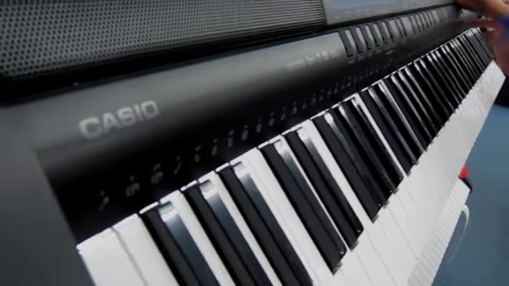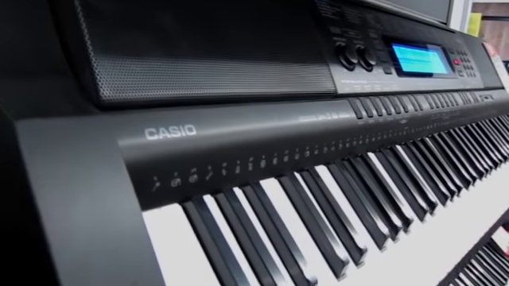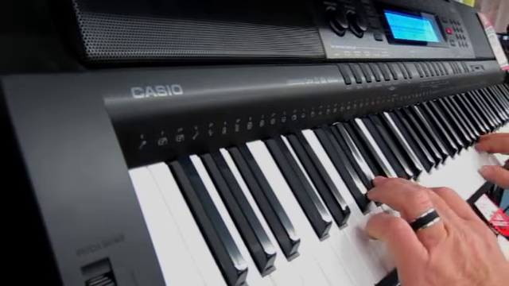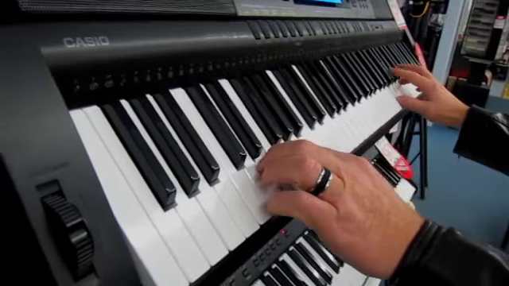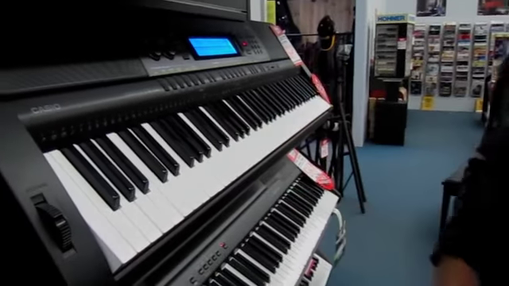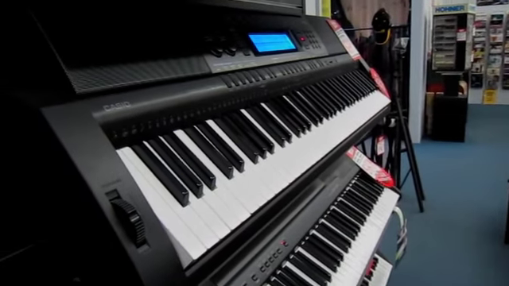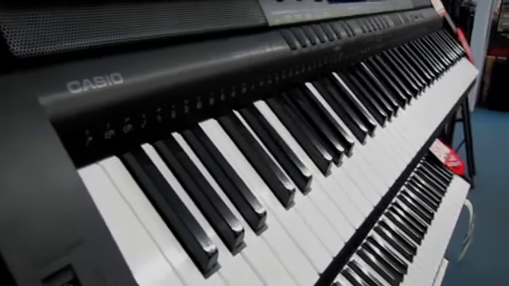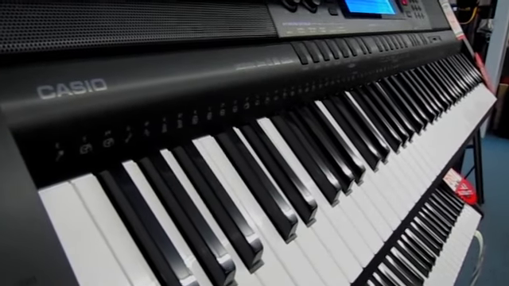I always like to demo with the ride bass, because it gives you a rhythmic effect as well. So that's really good because you get like a little jazz trio instantly. So you've got the bass, the ride cymbal and the piano happening all at the same time.